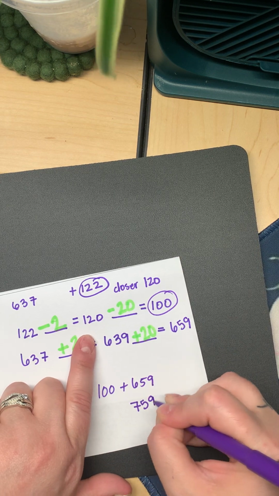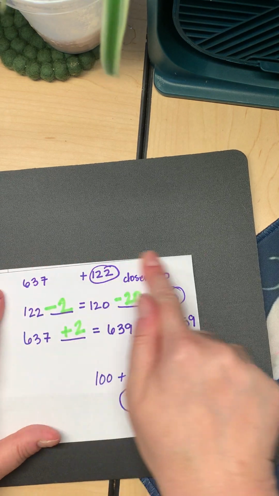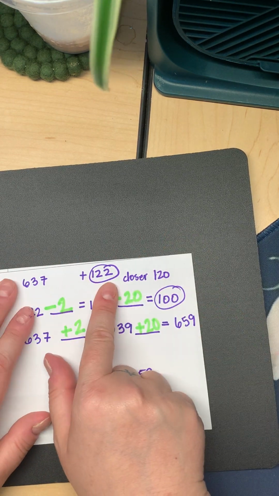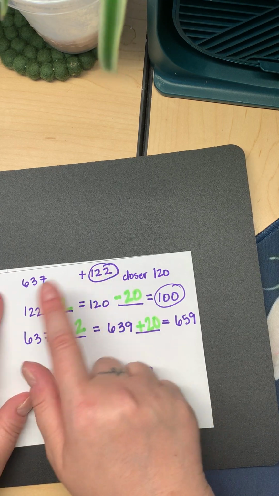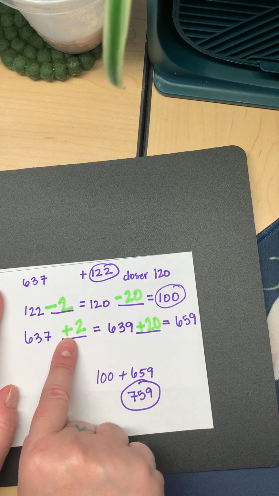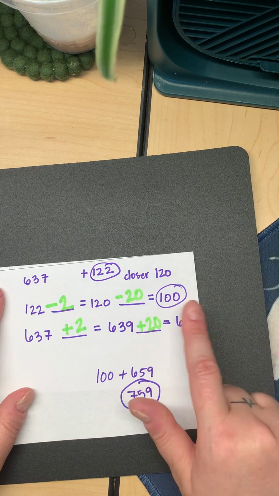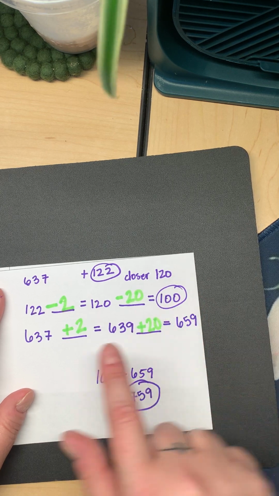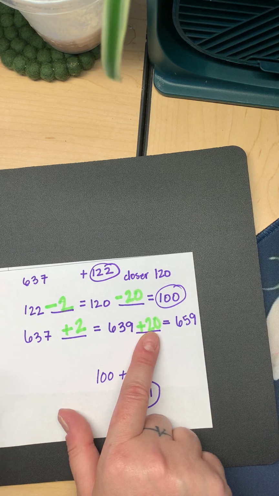And we get 759. So the point of this is to first take your number that is closest to a 10, like a 120, 130, 140, and do the math to get there. And whatever you do there, you do the opposite underneath. Then you ask yourself, okay, I need to get to some kind of 100 or 200 or 300. How can I get there? Well, I subtract 20 there, so I add 20 underneath. Yay.